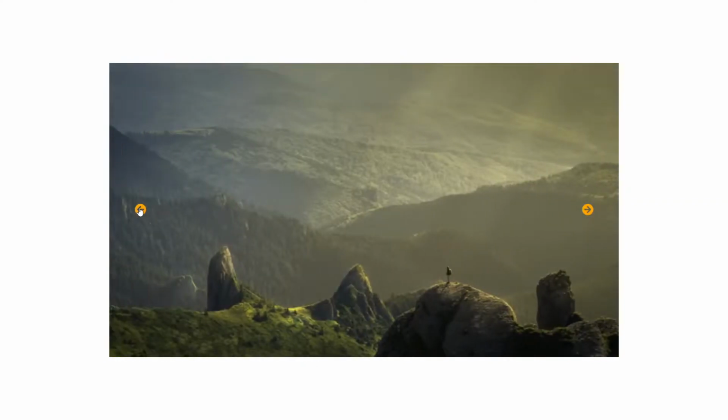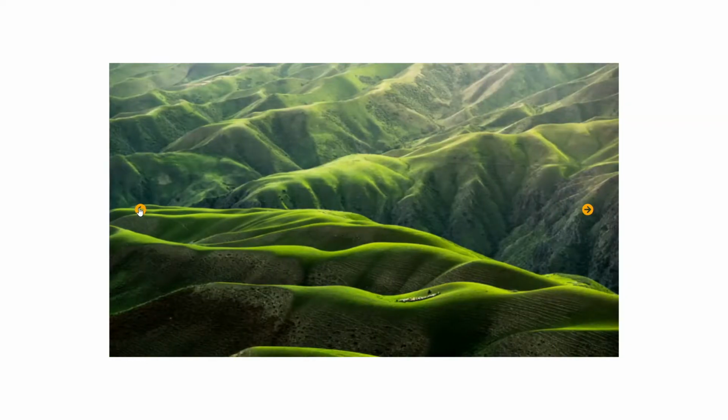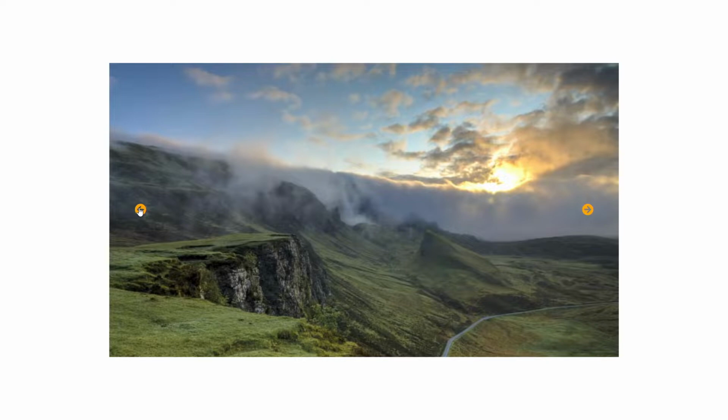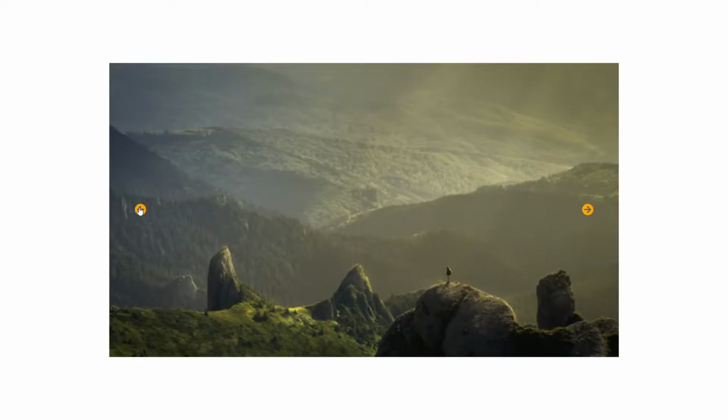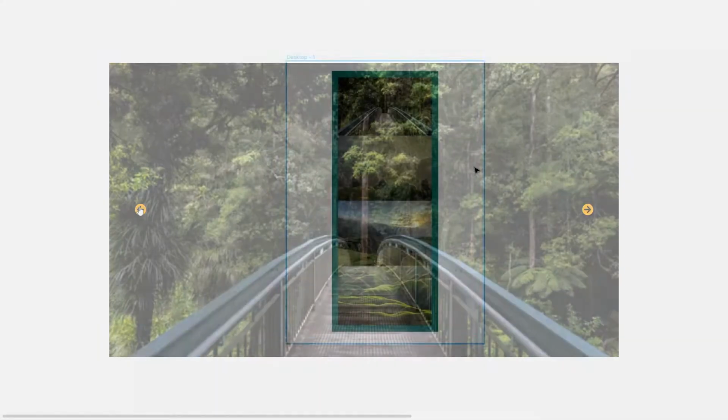So this is what we are going to create today, and before writing any code, I want to tell you the approach that we are gonna use for this project. So let's jump into it.